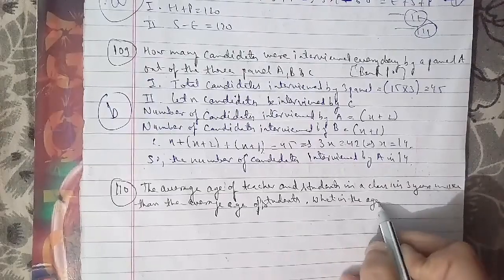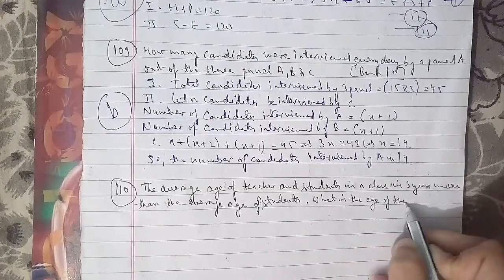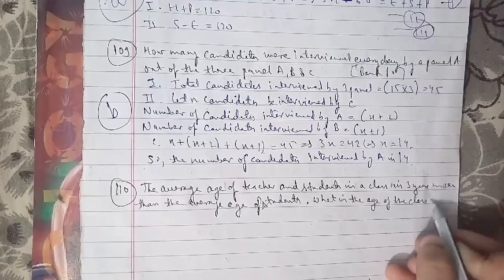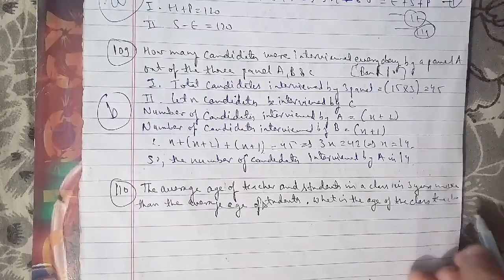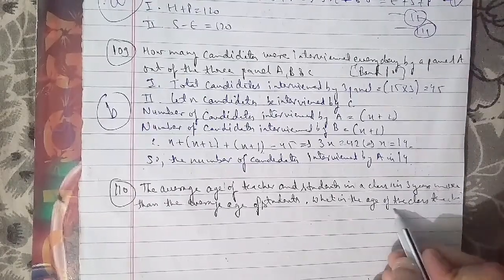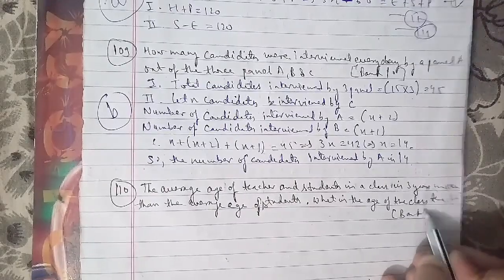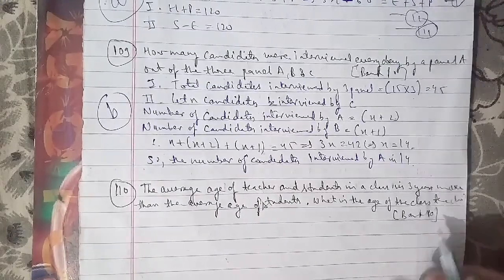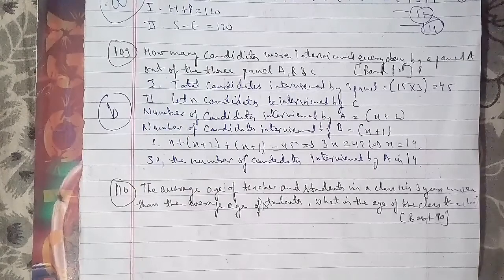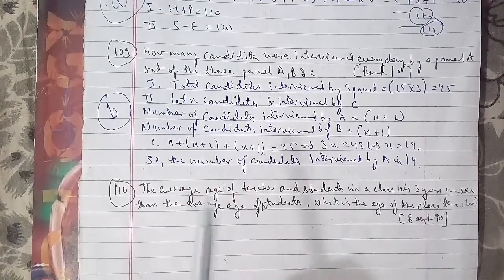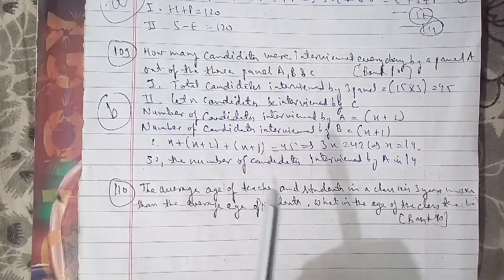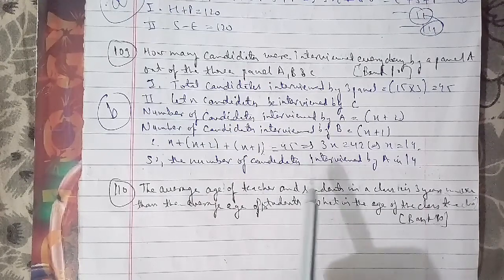Average age of 11 students and one teacher equals 14 years.